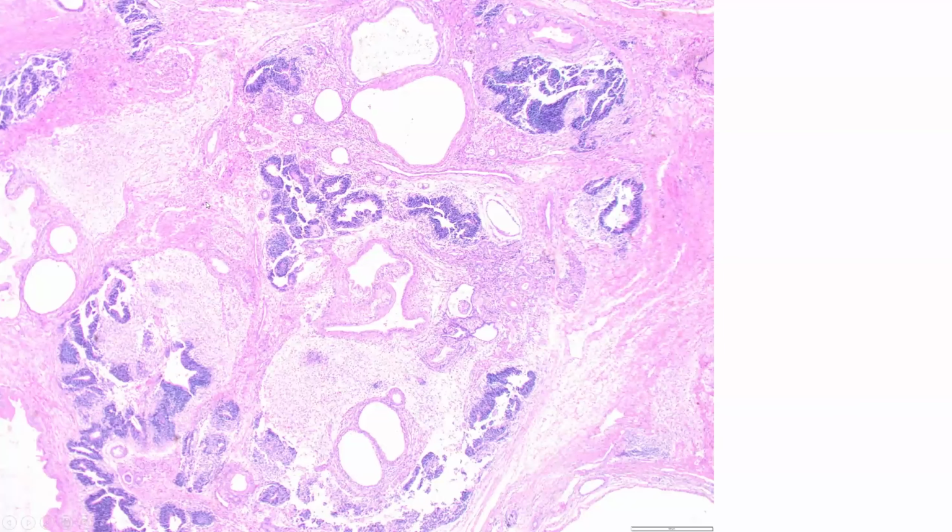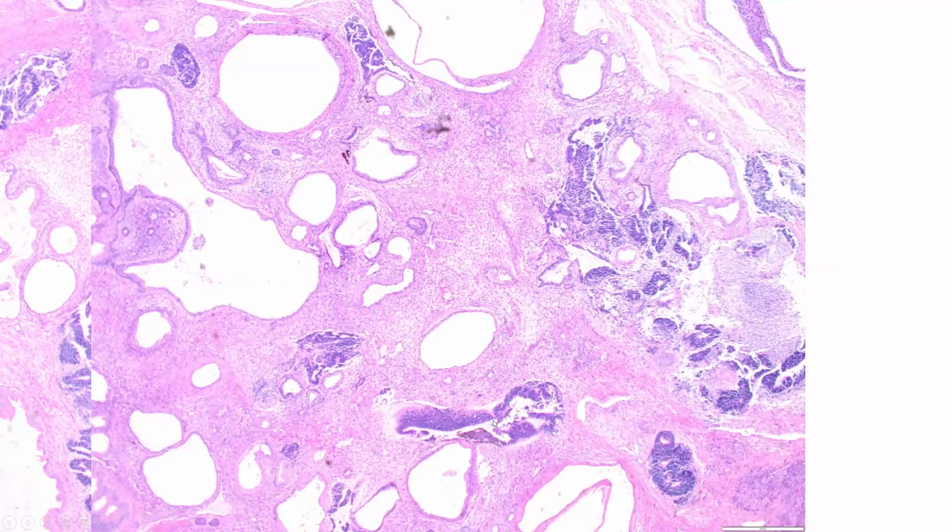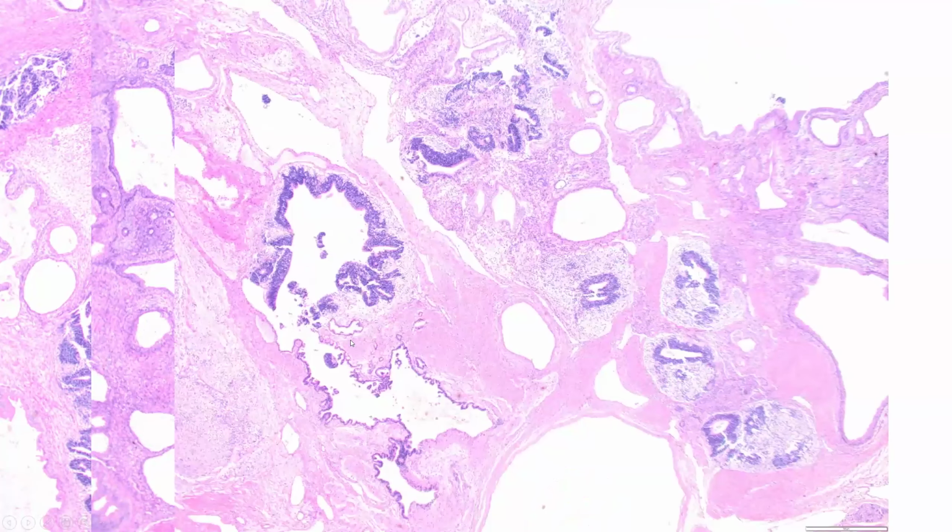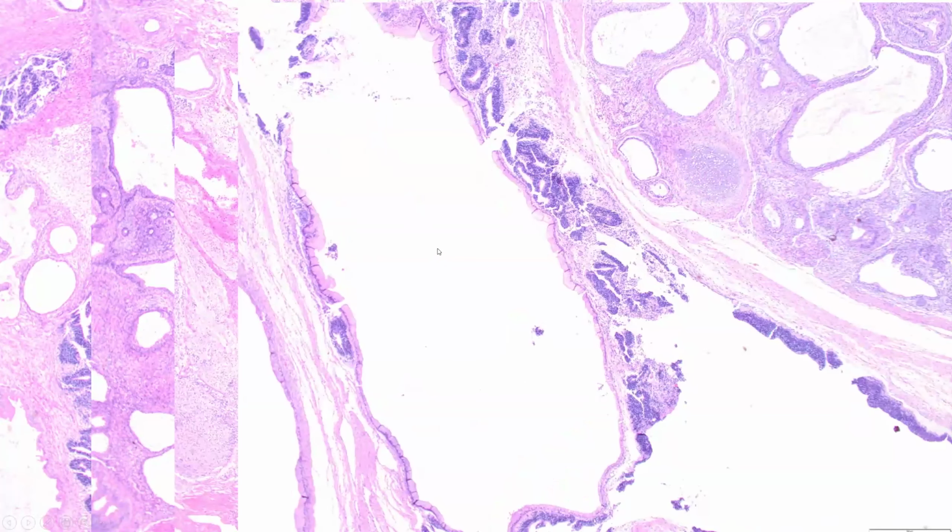But I will show you 4 low power fields and you will tell me what you think. So here's a low power field, again, interspersed by lots of what looks like a mature glial tissue, lots of these cystic spaces, but also lots of these darker cells, which look like mature or immature neuroepithelium. And you can see it here again on another low power field, and again on another low power field. So that's right, Dr. Kirby. So that looks like immature teratoma, right? And it's all seen in one slide in 4 low power fields.